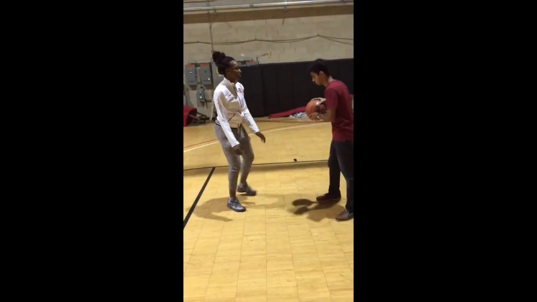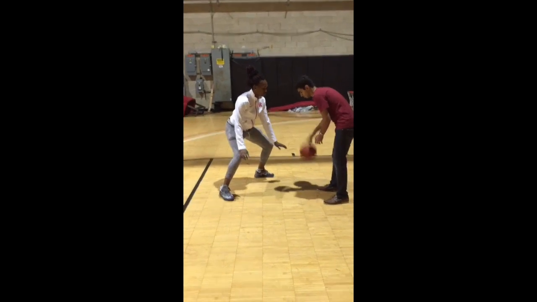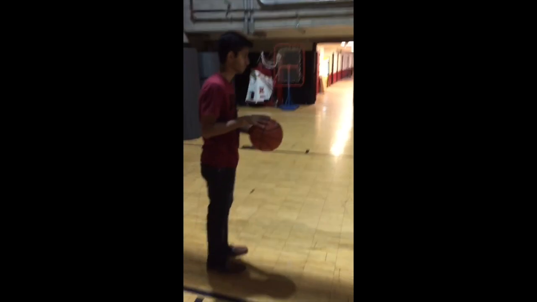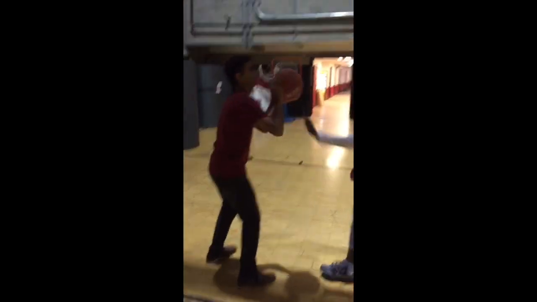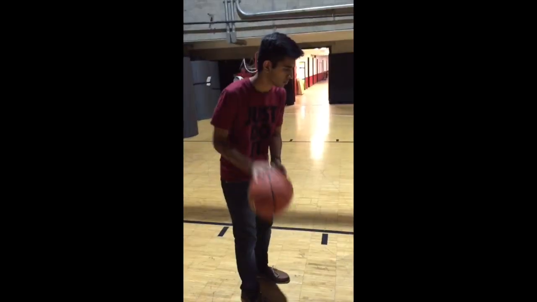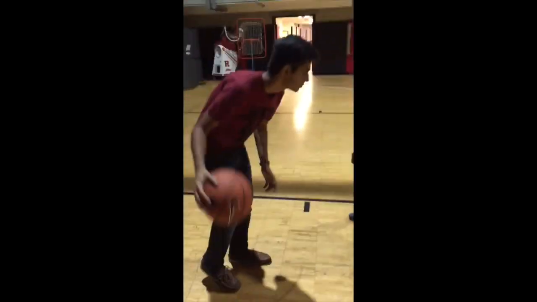And then he crosses. So in basketball, there are such things as fouls. The first foul is a reaching foul. The second foul in basketball is the shooting foul. See how she slapped his hand? The third foul in basketball is the body foul.